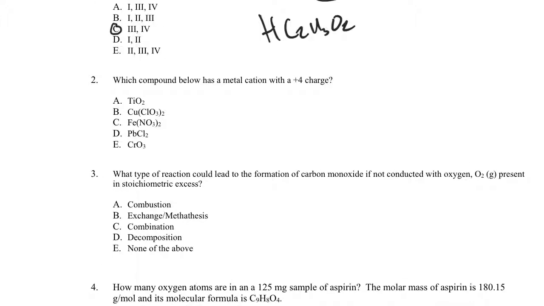Which compound below has a metal cation with a +4 charge? So the key is that this is titanium oxide, so that'd be titanium 4 plus oxide because we have the 2 minus ions. So A would be right. Copper's a 2 plus, iron's a 2 plus. And we're basing this off of chlorate and nitrate being minus charged ions, hence 2 plus for both of those. And lead here also is a 2 plus. Minus 2, 3 of them for minus 6, so that's a chromium 6 plus. So titanium is the only +4 charge in number 2.